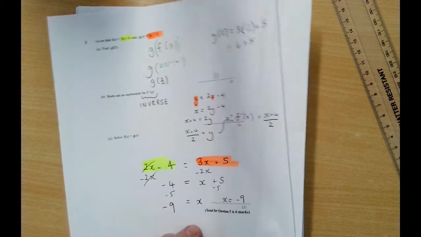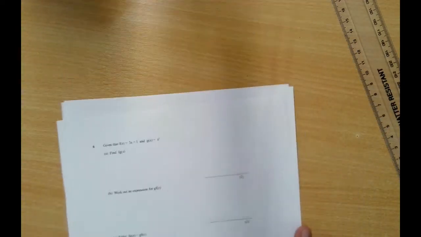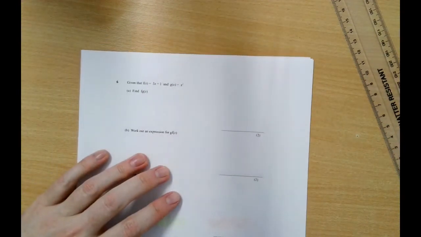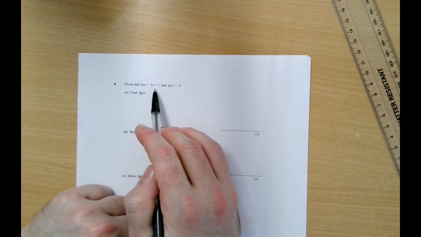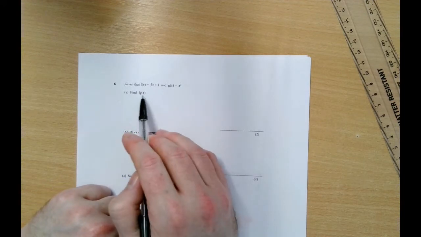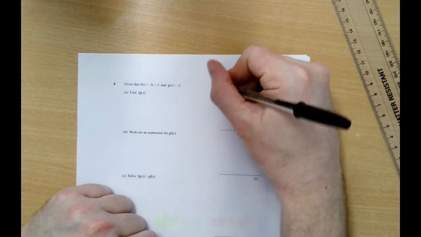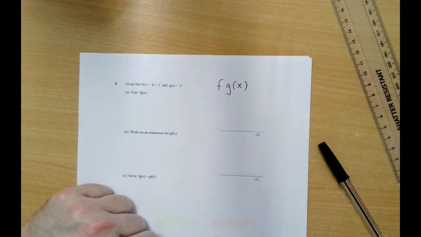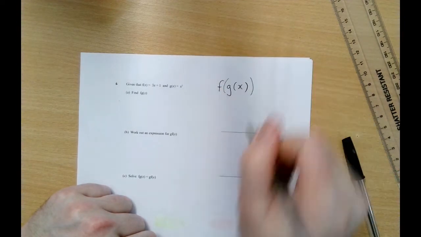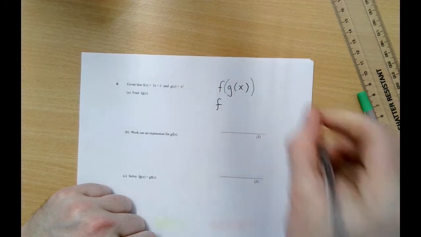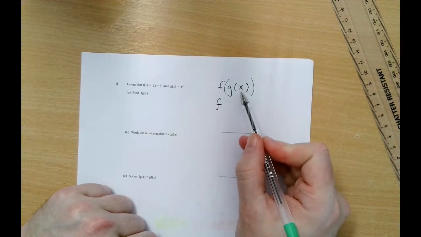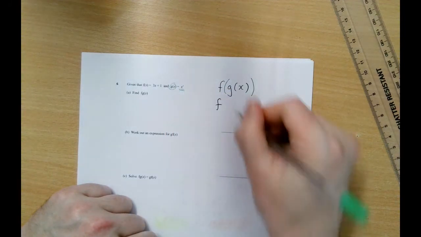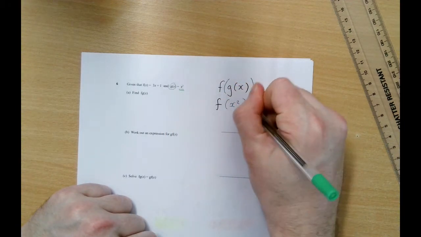Okay, final question. Easily the fussiest one, and there's a good reason why this one's last. It is fussy, okay? So we're told, given that f of x equals 3x plus 1 and g of x equals x squared, find f of g of x. So again, same as last time, I'm going to write f g of x. So what I do now is put brackets around the second bit. So this is going to become f of, now this time, I haven't got numbers going into that, so I literally just go and take what g of x is. G of x is the same as writing x squared. So it's just f of x squared.